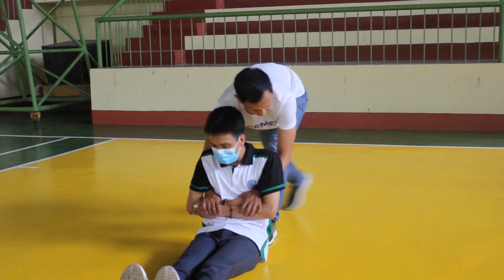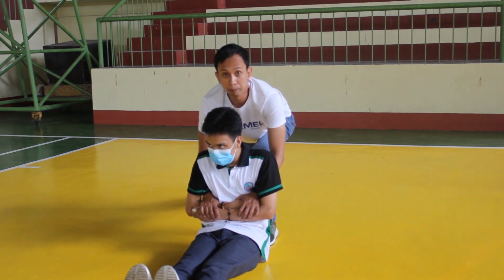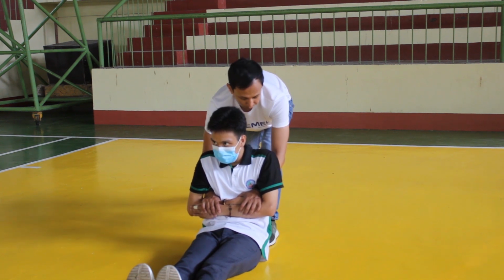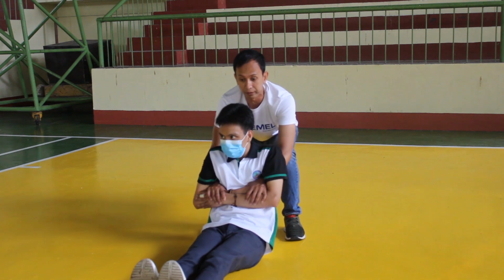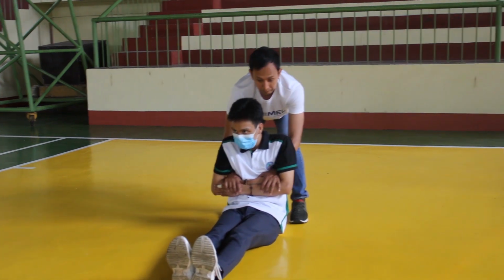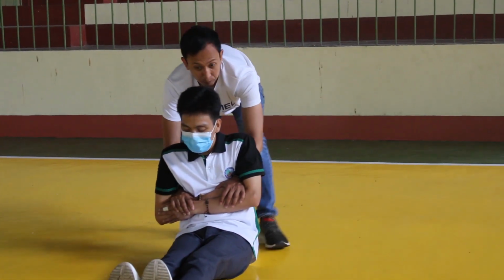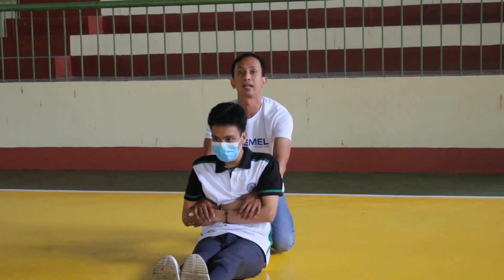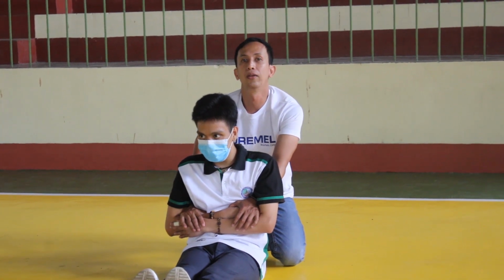Okay? So once the path is cleared, we are to proceed with the drag motion. Again, after the sweep, you need to drag, pull the victim slowly, and then sweep, pull, and sweep, pull. So this is the shoulder drag that is being used when it comes to extricating the victim from a burning establishment.